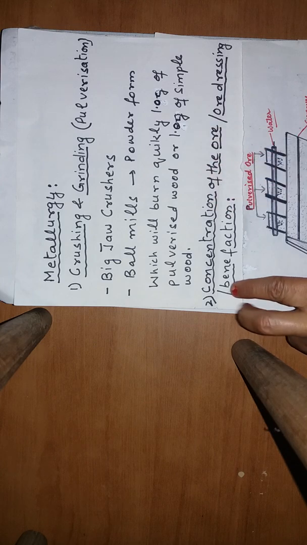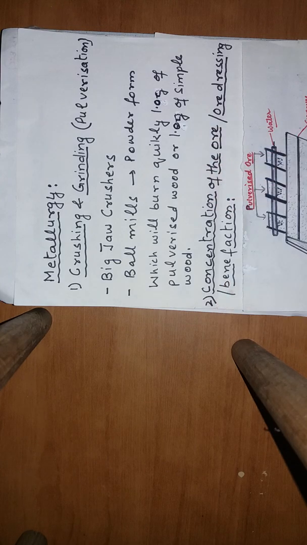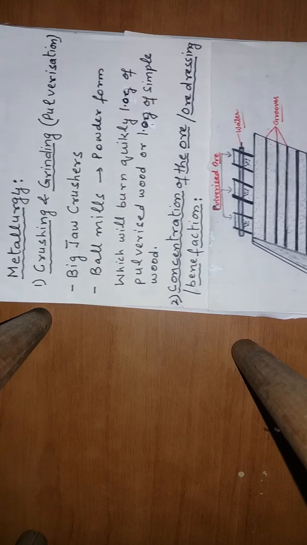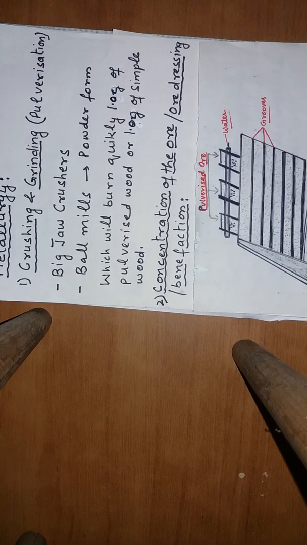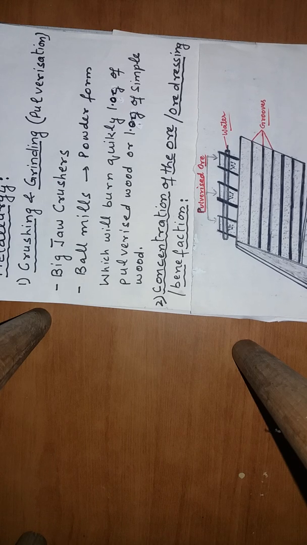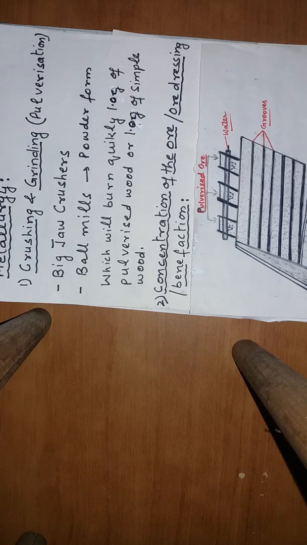The next step is the concentration of the ore, and it is also known as ore dressing and beneficiation. The first process of the concentration is the hand picking. If the impurities are large enough or the particle size of the impurities is large, then they can be hand picked and removed from the ore.